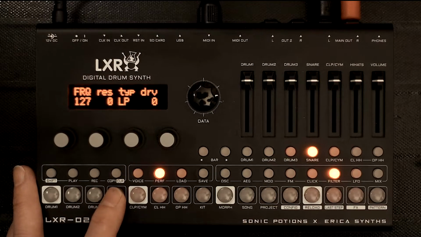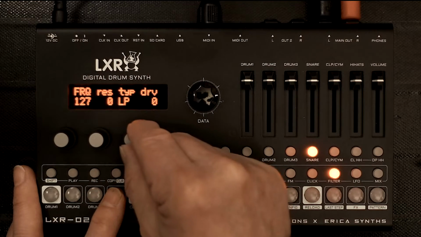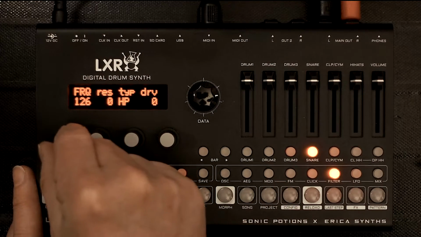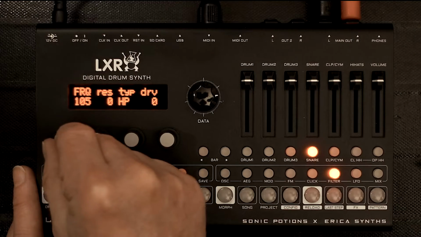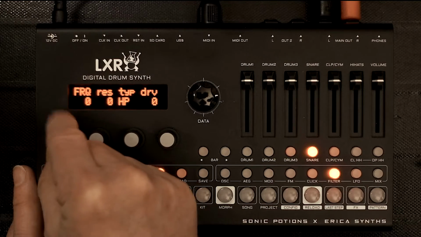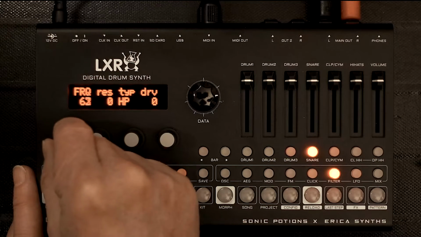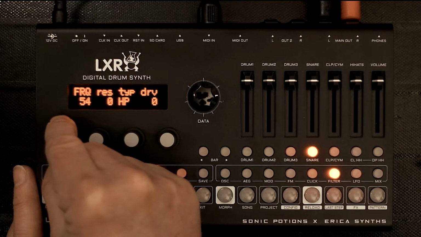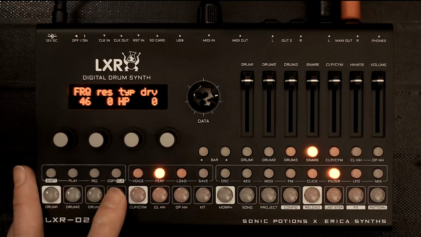Now on the filter, the interesting thing with the filter here, and you can really hear it with the high pass, is that the filter only affects the noise component. It doesn't affect the drum component. So that's sort of interesting, I think.